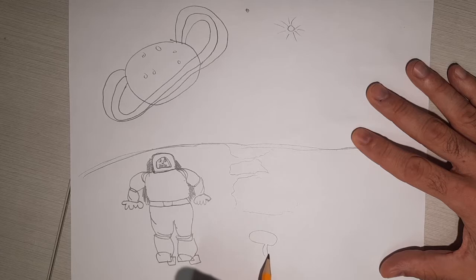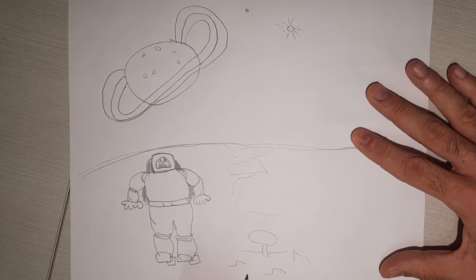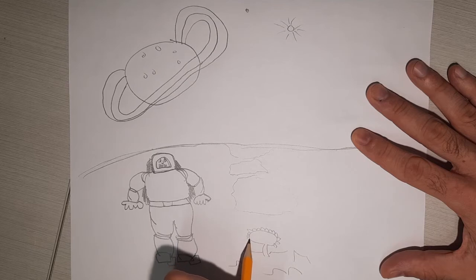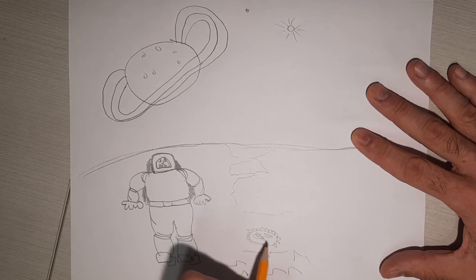Now this is where our imagination is going to come in. Maybe this space flower grows in rocks, and who's to say that it doesn't? Correct, because we're using our imagination and we're not sure. And this space flower is just different than anything we've ever seen.